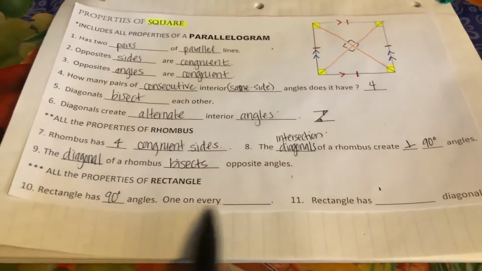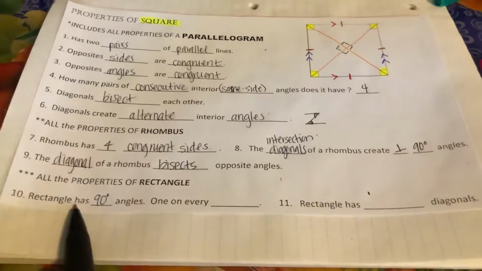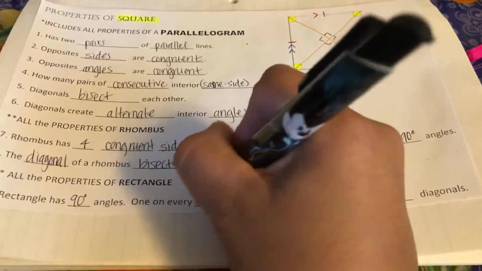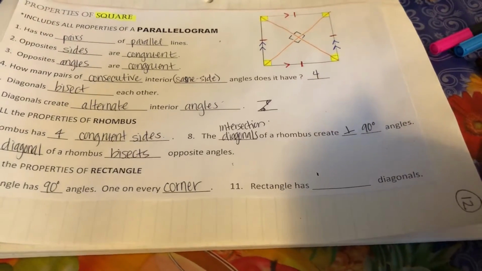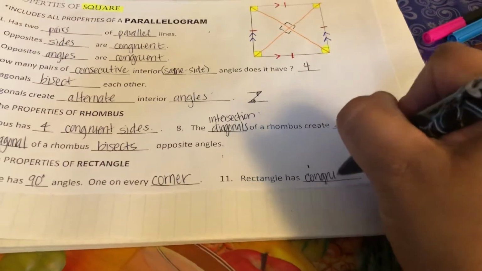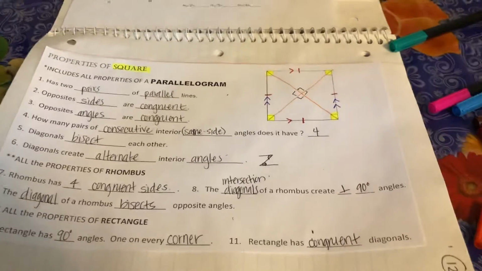Okay, now our last one here, oh actually I forgot to fill this one out, and then 11. So a rectangle has 90-degree angles, 1 on every corner. And a rectangle has congruent diagonals. That means that the square as well has congruent diagonals.